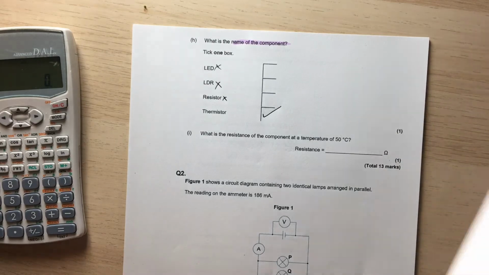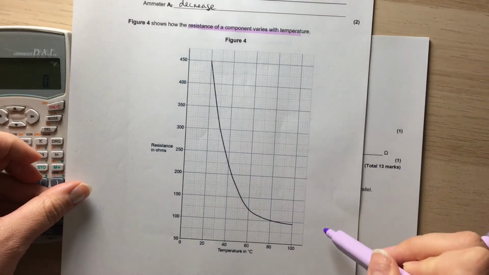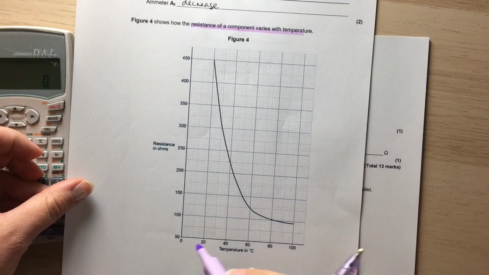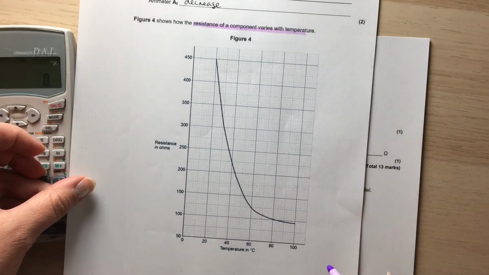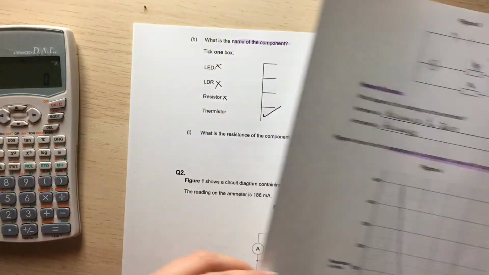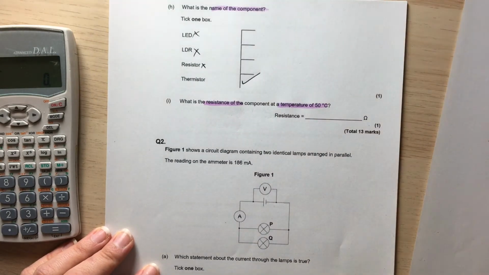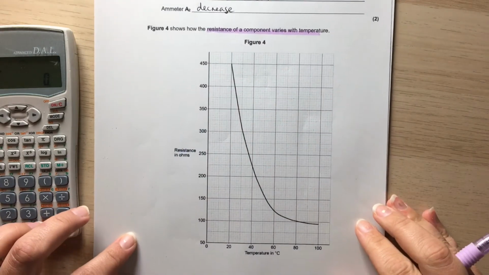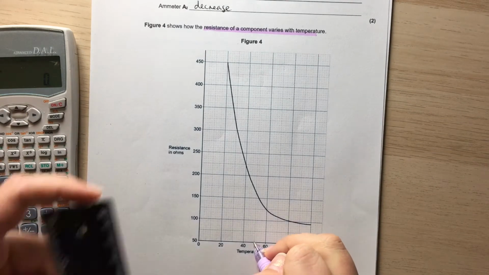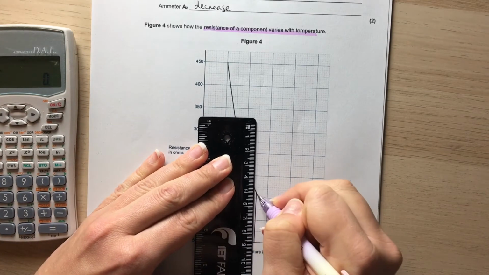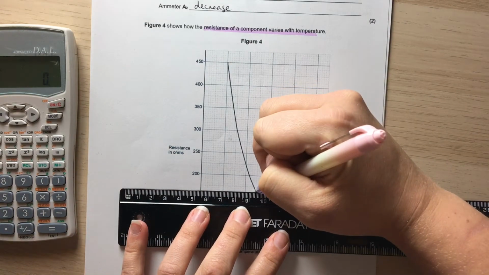temperature-dependent resistor. And the pattern with a temperature-dependent resistor is that as the temperature increases, the resistance decreases. If it was a normal metal, it would be the other way around, that as the temperature increased, the resistance increases. But a thermistor is made of a special material called a semiconductor, which means that the pattern is the other way around. What is the resistance of the component at a temperature of 50 degrees Celsius? So we're going to go back to our graph, and we actually need a ruler this time. So we're going to find 50 degrees Celsius is here, draw up to our line, and then across.